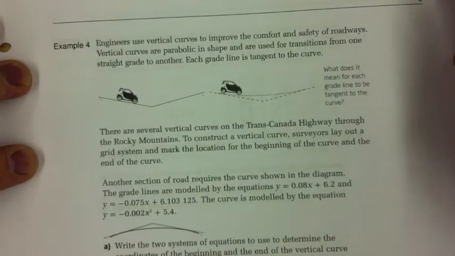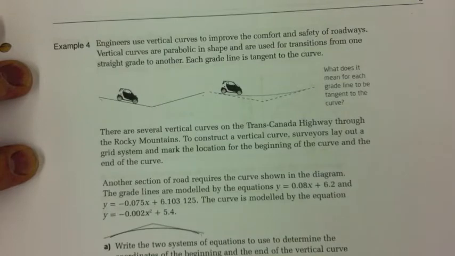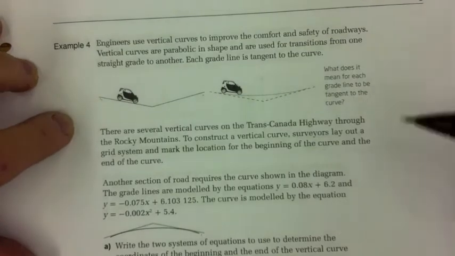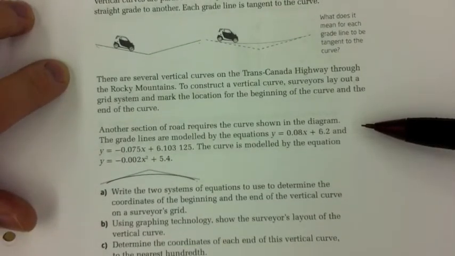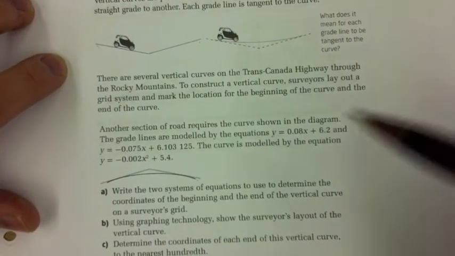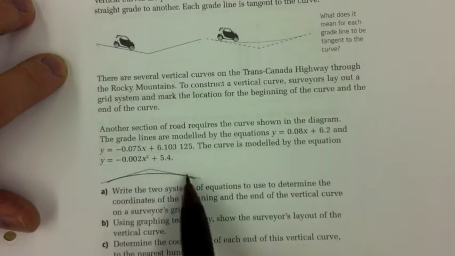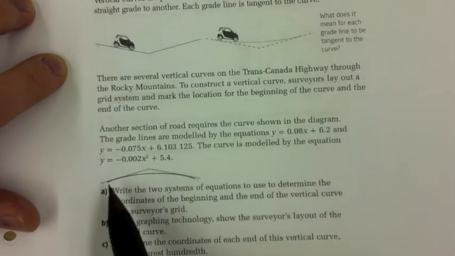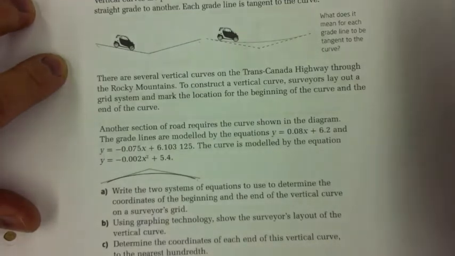There are several vertical curves on the Trans-Canada Highway through the Rocky Mountains. To construct a vertical curve, surveyors lay out a grid system and mark the location for the beginning of the curve and the end of the curve. Another section of road requires the curve shown in this diagram. Right? We've got a hill here, two grade lines, and here's the vertical curve going between them.